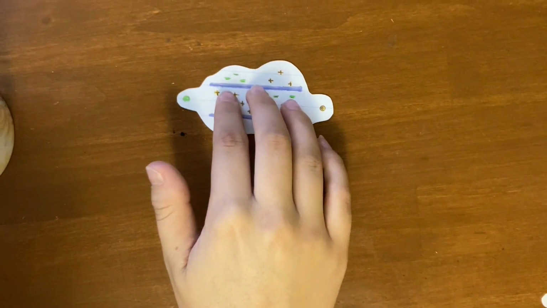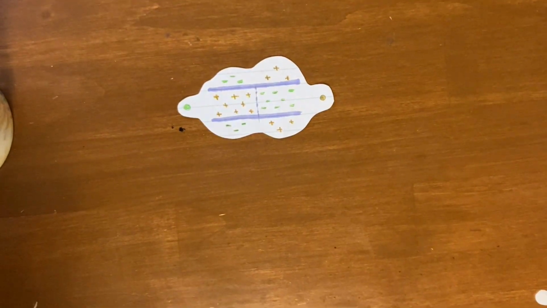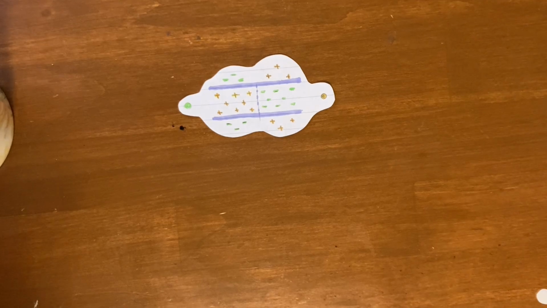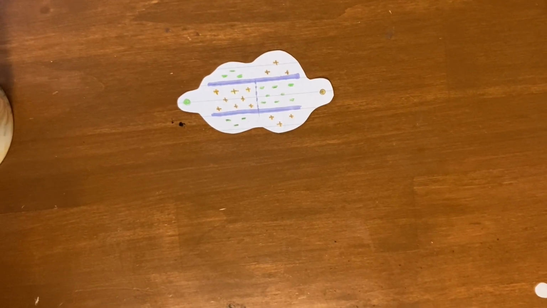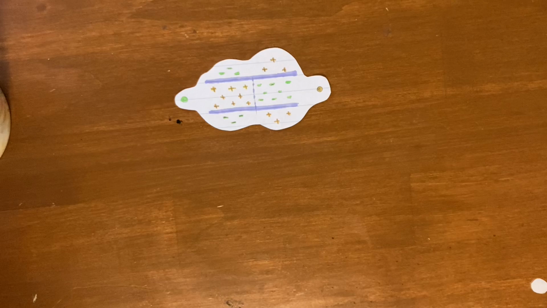Let's take a closer look at cardiac muscle cells. In the resting state, these cells are naturally negatively charged. However, when they're depolarized, meaning when the electrical impulse travels through them, their internal charge becomes more positive.